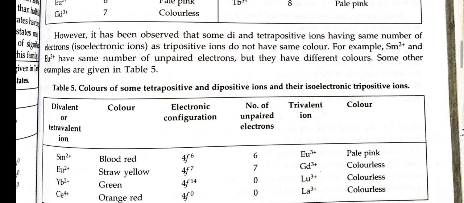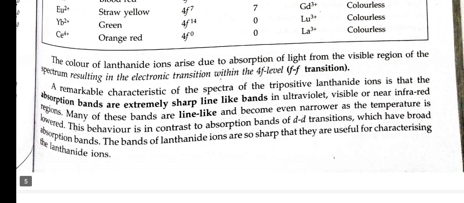However, it has been observed that some di- and tetrapositive ions having the same number of electrons, isoelectronic ions, as tripositive ions do not have the same color. For example, Sm2+ and Eu3+ have the same number of unpaired electrons, but they have different colors. Some other examples are given in the table. The color of lanthanide ions arises due to the absorption of light from the visible region of the spectrum, resulting in electronic transition within the 4f level, f-f transition.